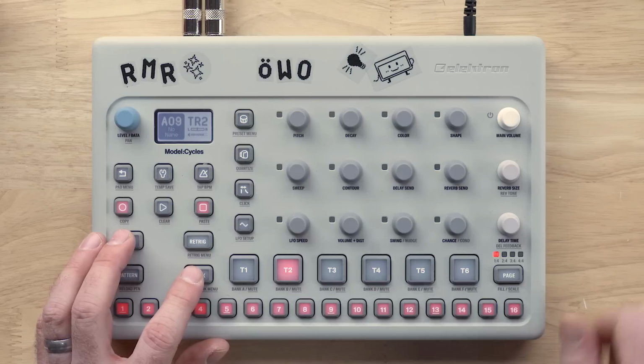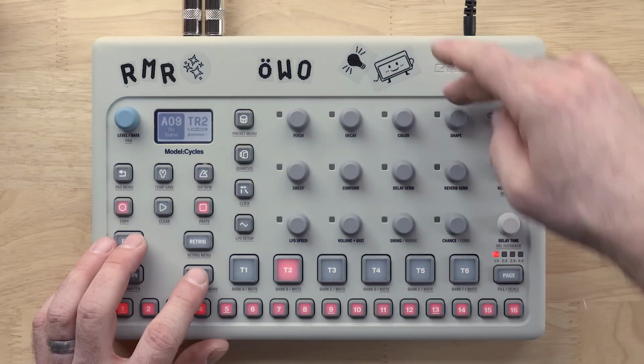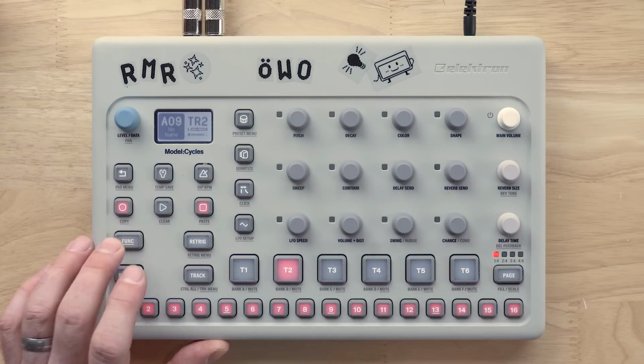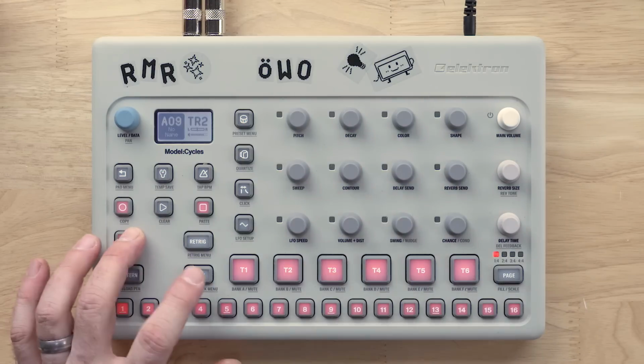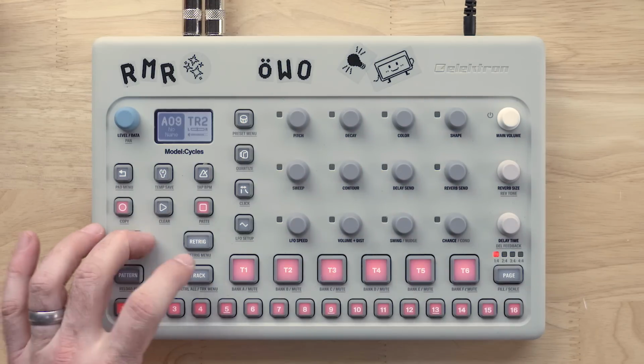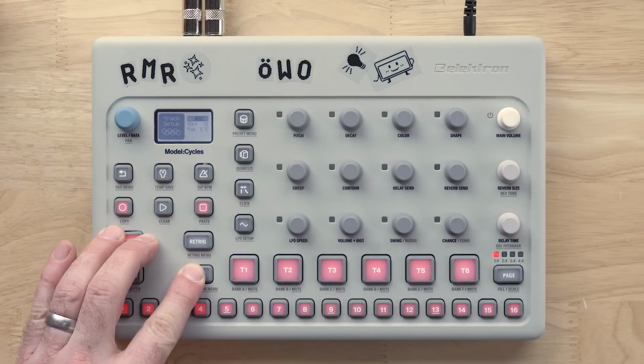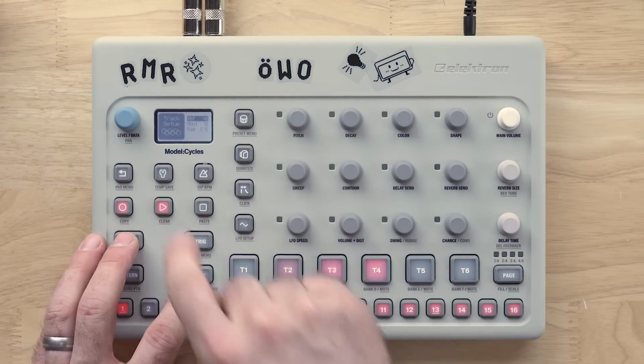Control All is a thing that Elektron boxes like to do where you can affect every single track on here at the same time's parameters by holding down a series of keys. In this case, it's function track, and then messing with these parameters. And I'll show you what that sounds like.